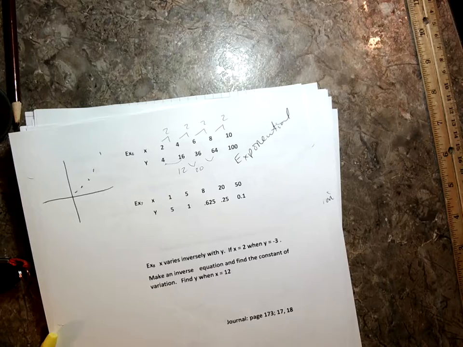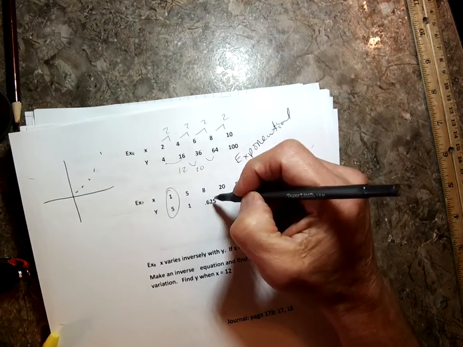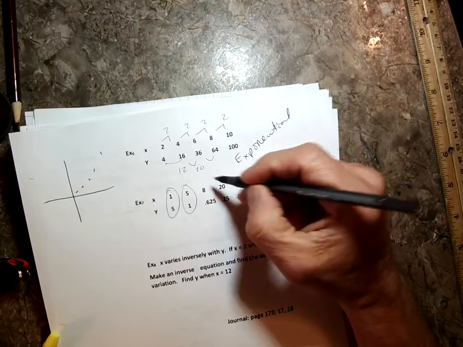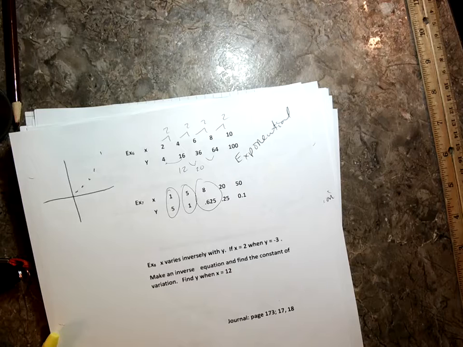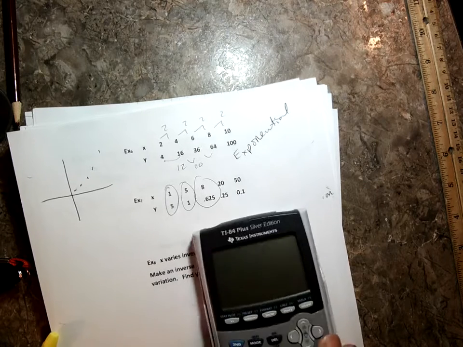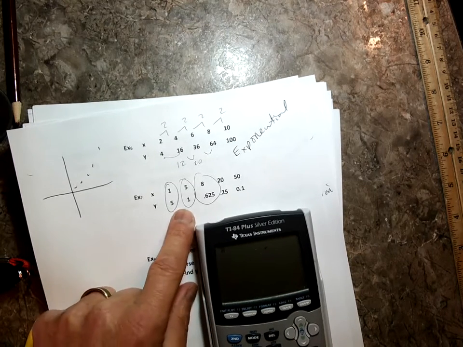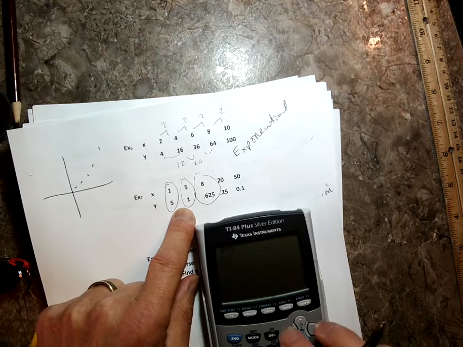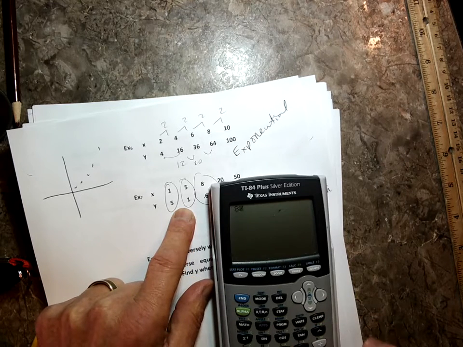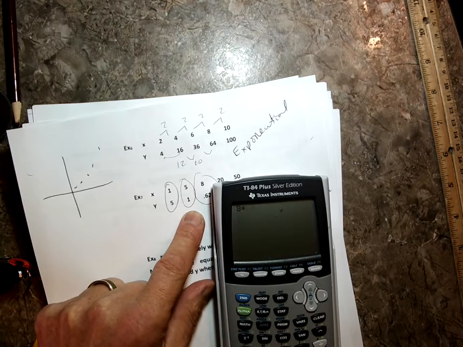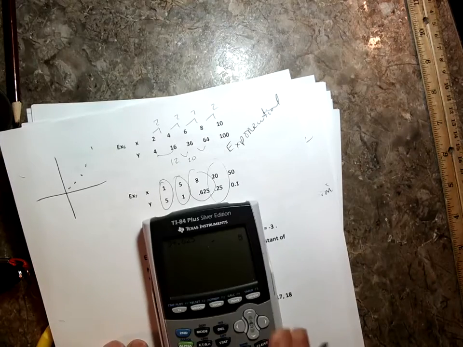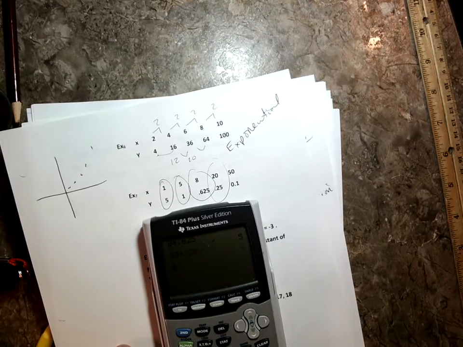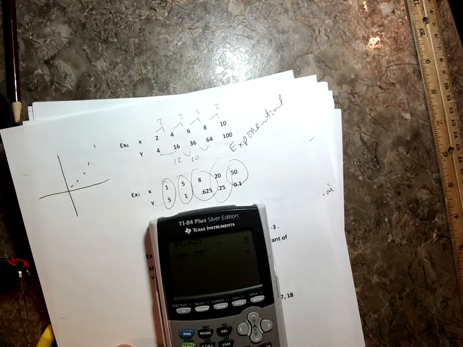Now, how about 7? Well, one thing I noticed is 1 times 5 is 5. 5 times 1. 8 times 0.625. I think if I did that on my calculator, let's check that out. I know that's 5. That's 5. What's 8 times 0.625? Oh, I get a 5. Good. 20 times 0.25, I get a 5. 50 times 0.1, I get a 5.